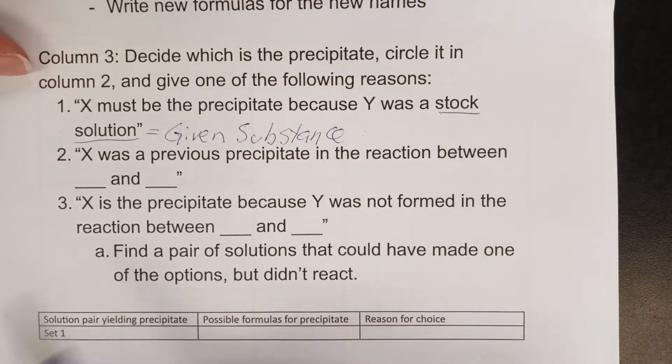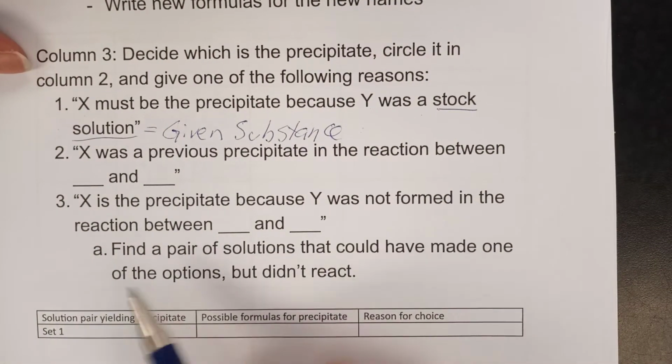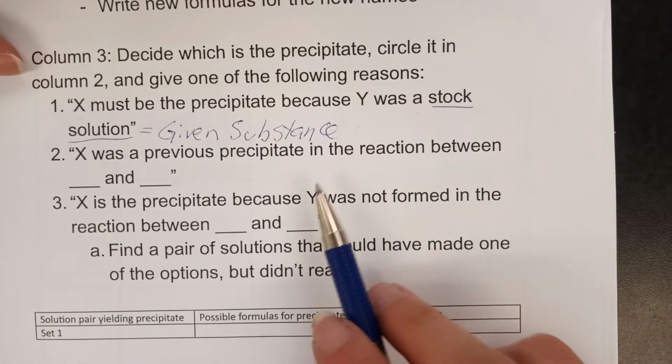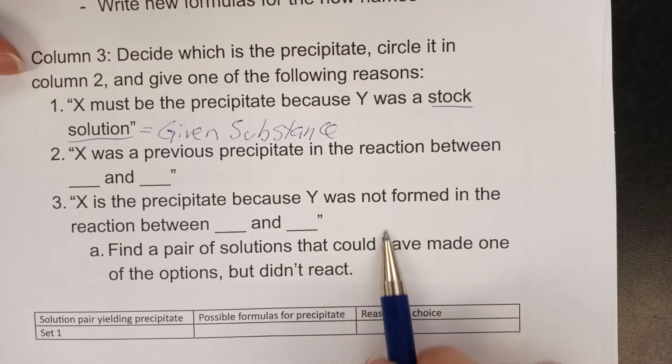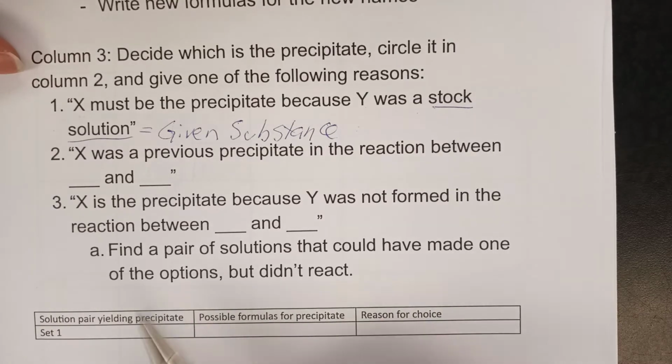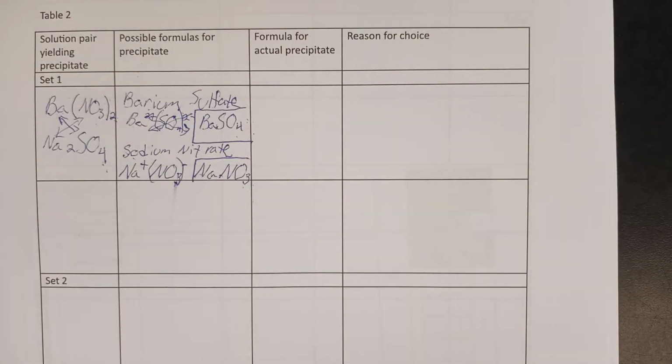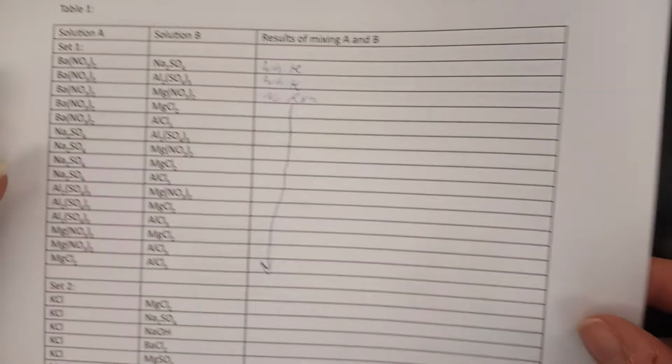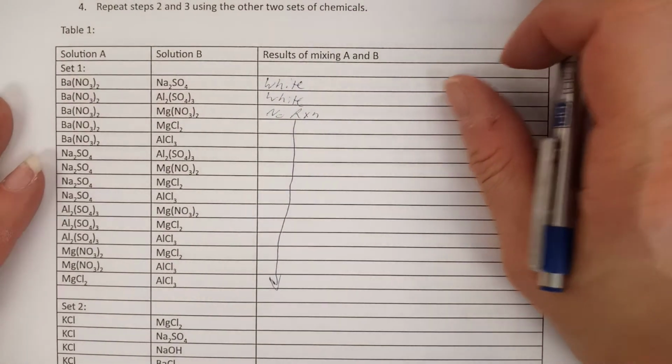Okay, so the third argument is the one that I have to use here, and it says that X is the precipitate because Y was not formed in a reaction between. And we're going to find a pair of solutions that could have made one of my 2 options, but that didn't react. That's why we have all the pairs that don't do anything, because it lets us see situations where they don't form.